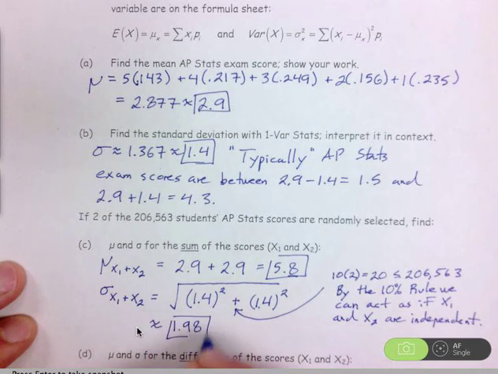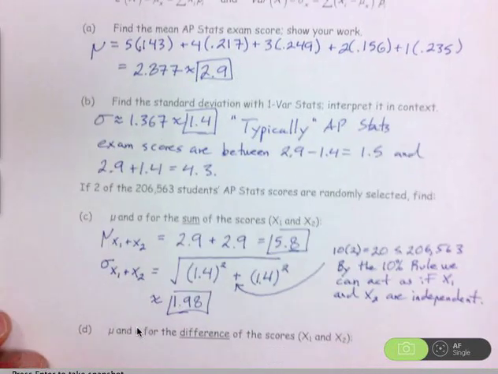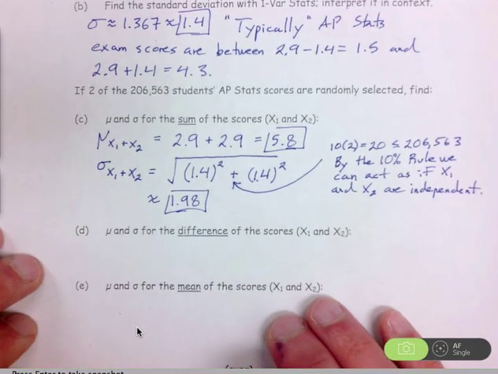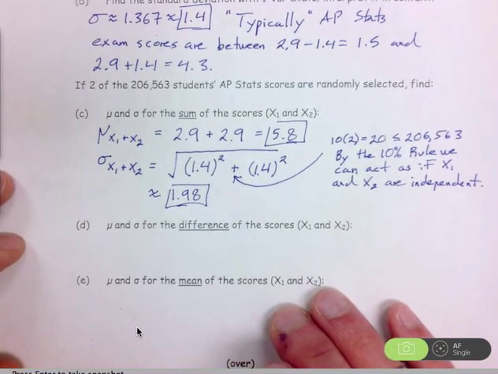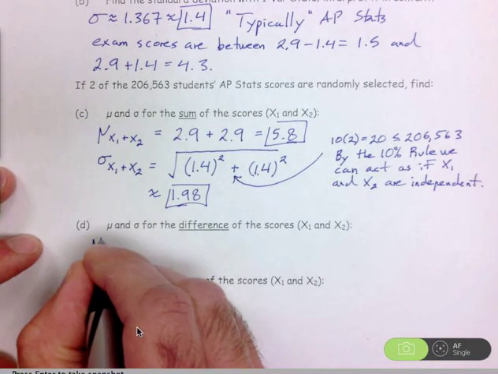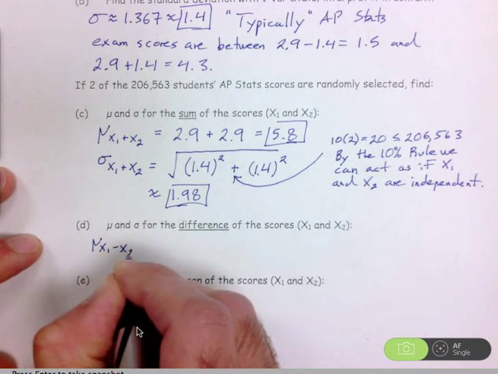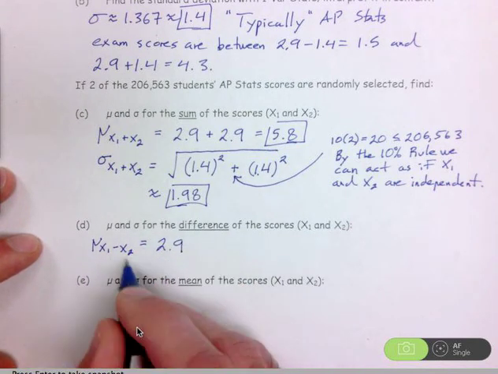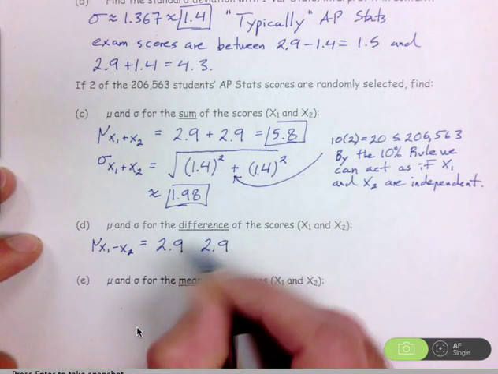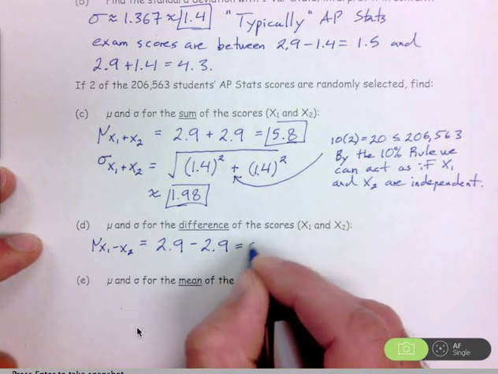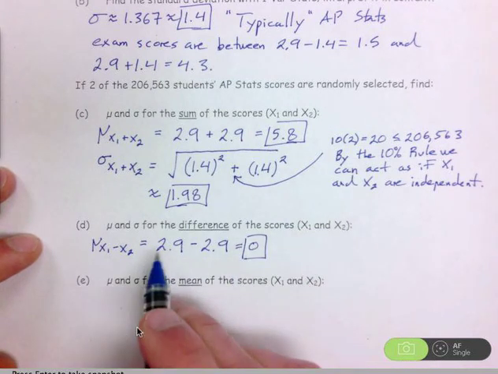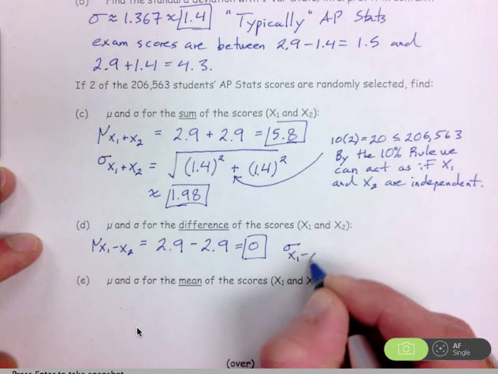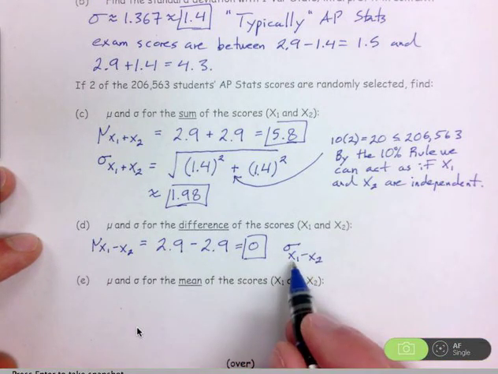There we go. So instead of looking at the sum of those random variables, what if we calculate the difference of x1 and x2? Well, no problem. The mean of x1 minus x2, well, I'll start with the mean of x1, that's 2.9. And I'll use the mean of x2, that's 2.9. And I'm looking at their difference, and clearly that makes 0. So there is nothing different, though, with the standard deviation.